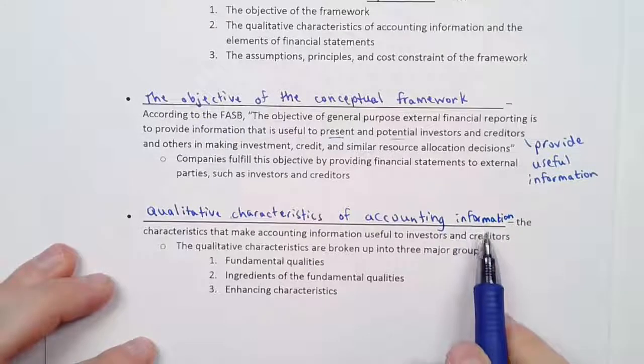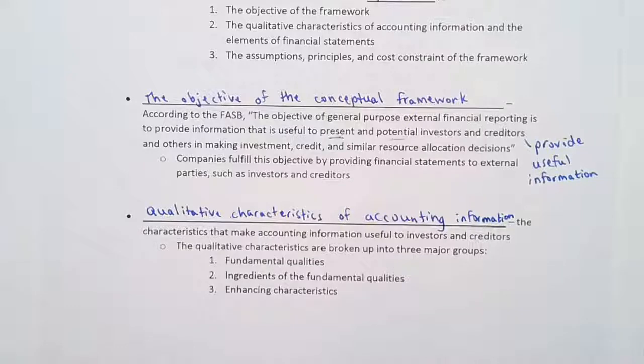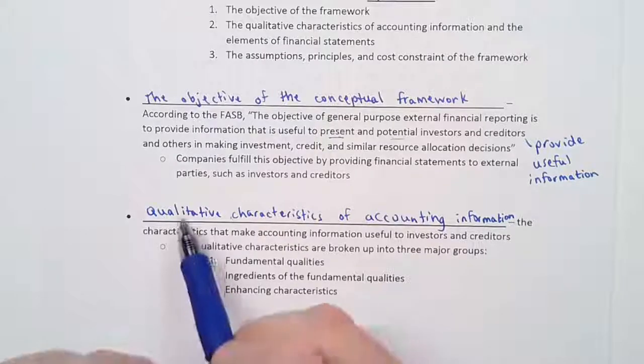Basically, these are the characteristics that make accounting information useful to investors and creditors. We just talked about how we want useful information. Well, what does that look like? These qualitative characteristics are going to help us say this is what useful information looks like.